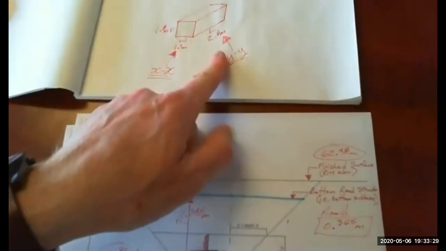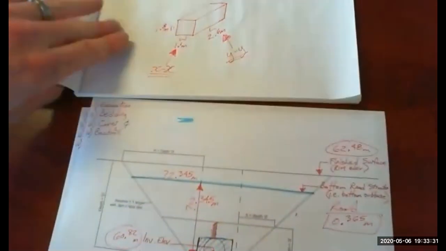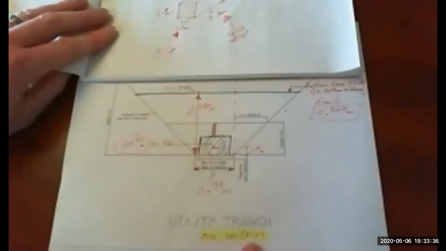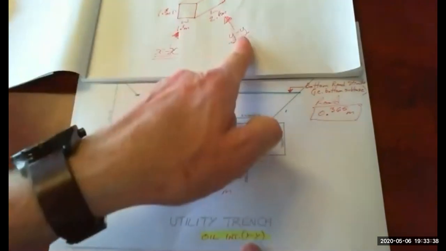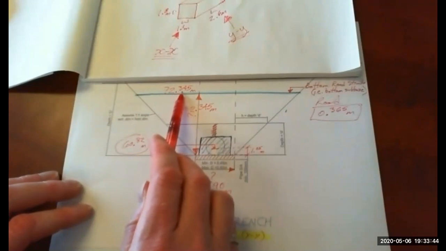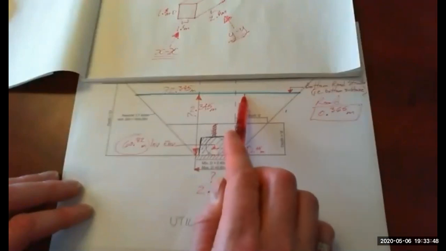So in the Y direction, we're looking that way. The length of that blue line is 2.345 plus 2.9 plus 2.345 again.